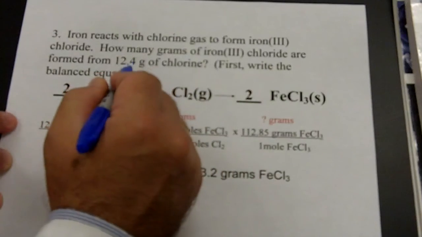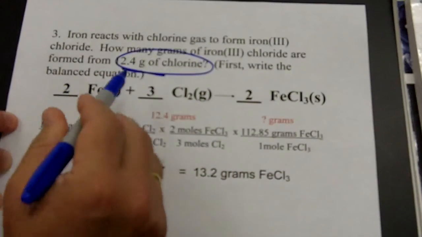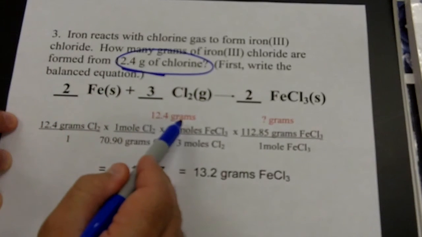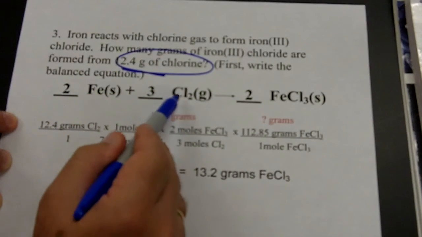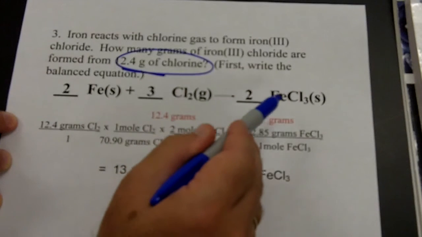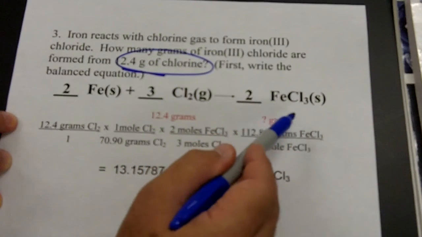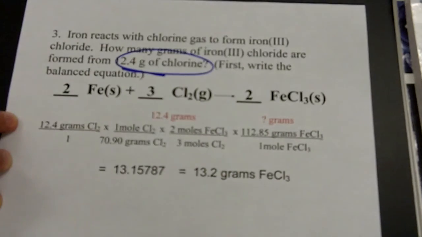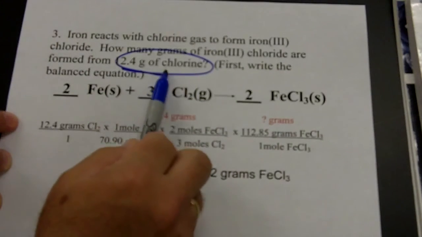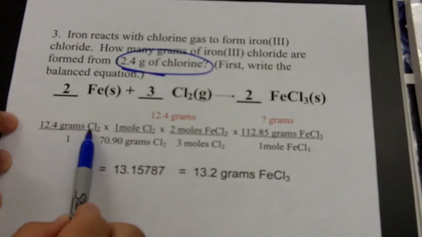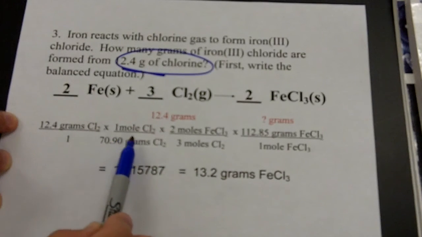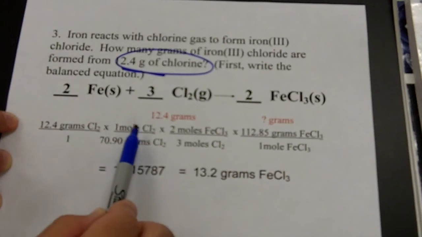They're telling me that I've got a starting place of 12.4 grams of chlorine gas. So I put 12.4 right underneath just to remind myself that's what I've got. I'm looking for iron 3 chloride. And I want it in grams, so I put question mark grams. How do I proceed? I write what I know. 12.4 grams of chlorine over 1 times whatever unit is here goes here. Whatever unit I want goes here.